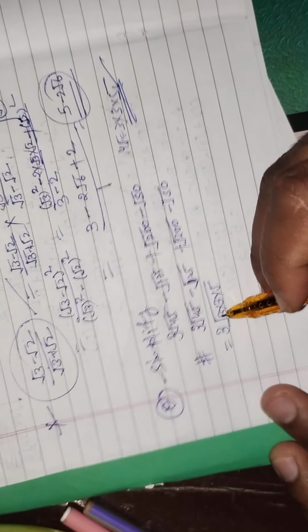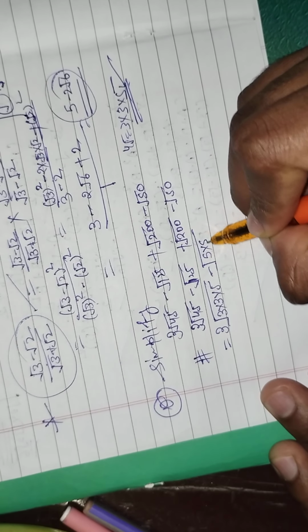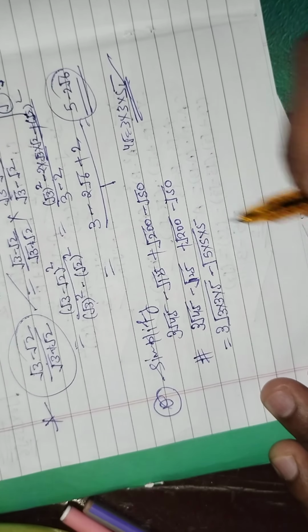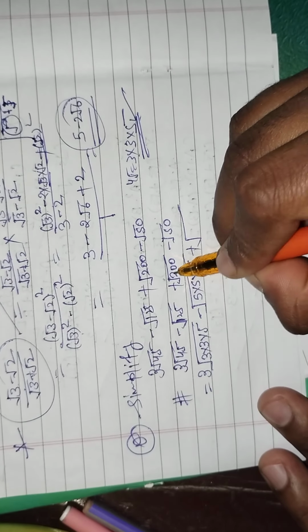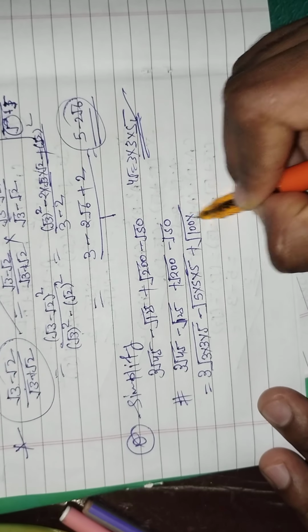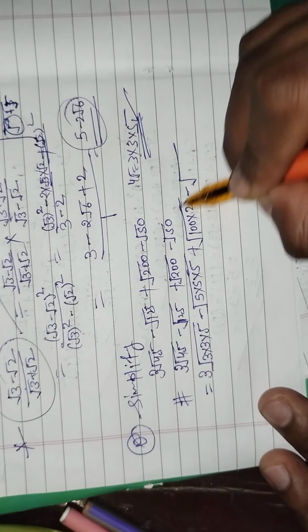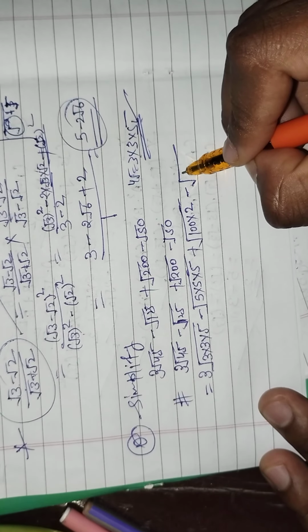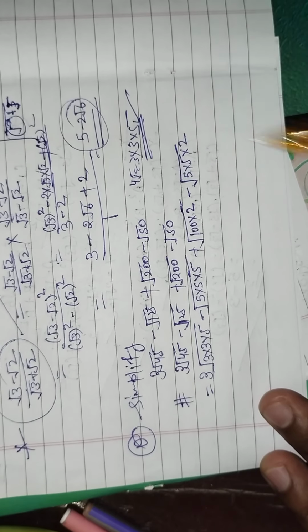Similarly, I can write 125 as 5 times 25, and 25 is 5 times 5. Under root 200 is 100 times 2, and 100 is 10 times 10, and 50 is 25 times 2.